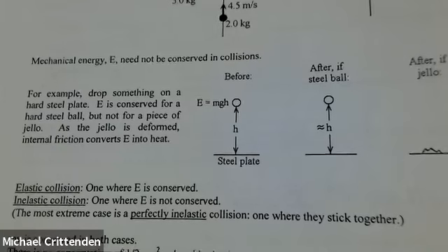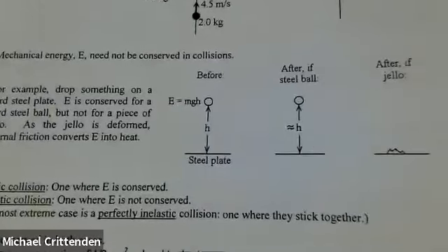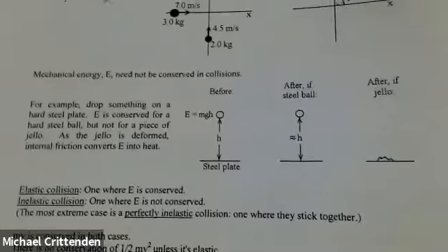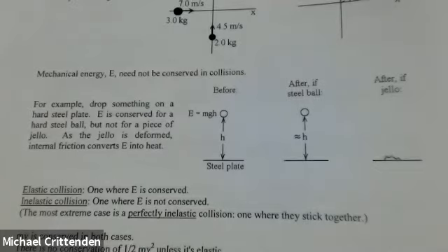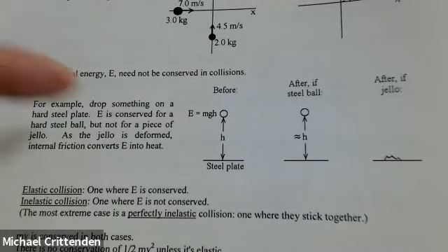The example that I put here in the notes was, imagine I was standing here on a nice hard steel plate, and I've got something in my hand that I decide to drop.